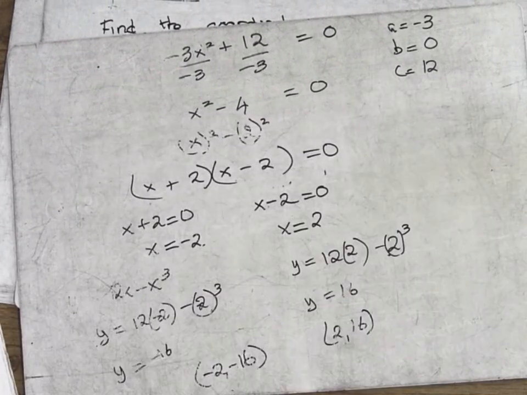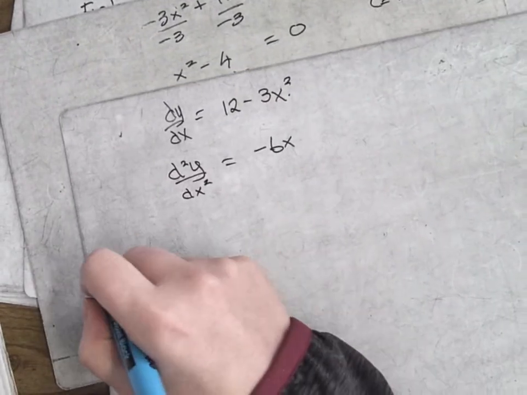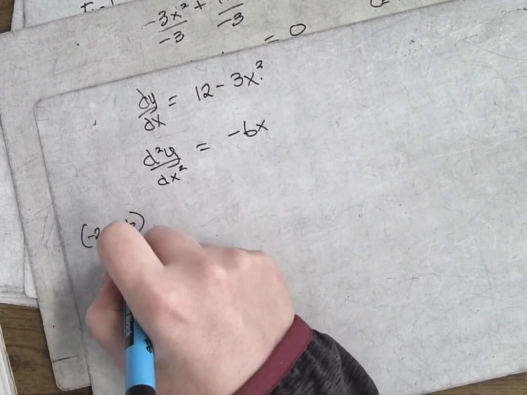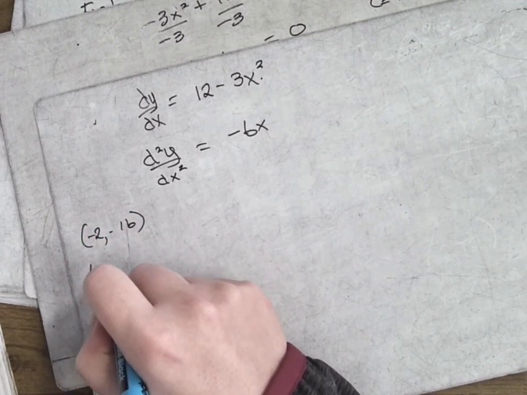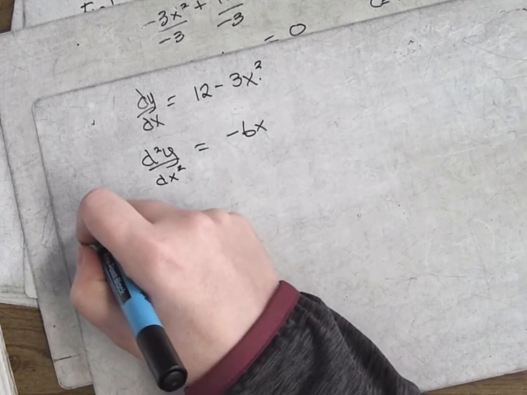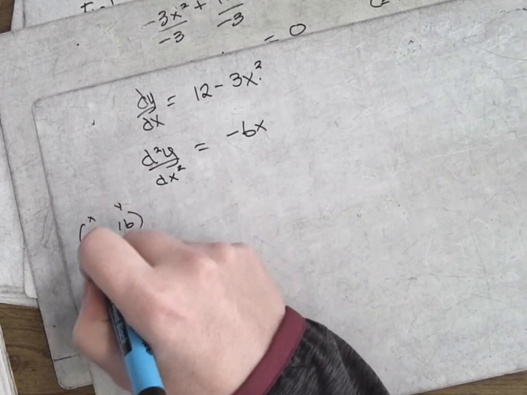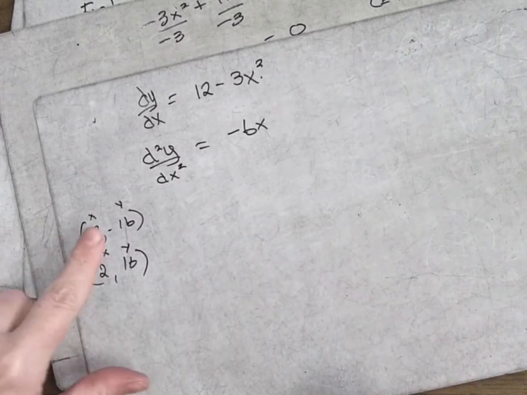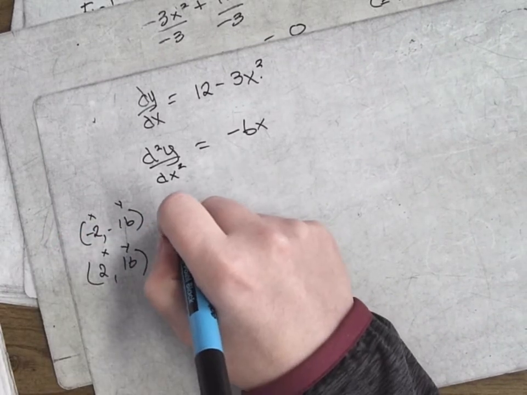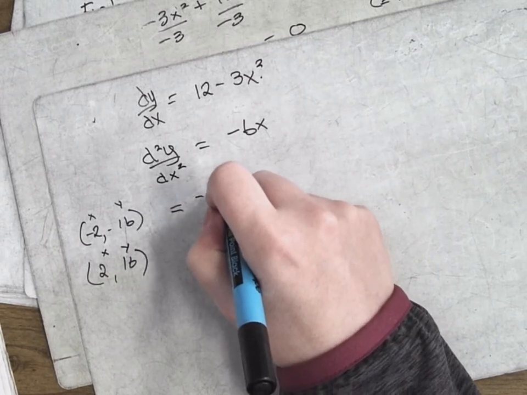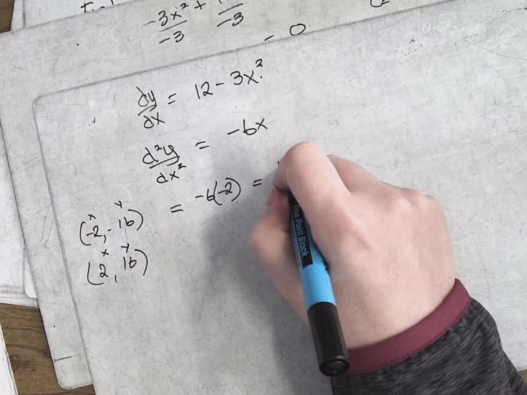Okay? So I ended up with 2 points there. It was minus 2, minus 16, and 2, 16. Isn't that right? They're both my points that I found out. What I was doing last night, basically. Right? This is x, this is y, this is x, this is y. Y doesn't matter. All you have to do is fill in the x into d2y dx2. So here we have minus 6 by minus 2. So minus 6 by minus 2 is plus 12.